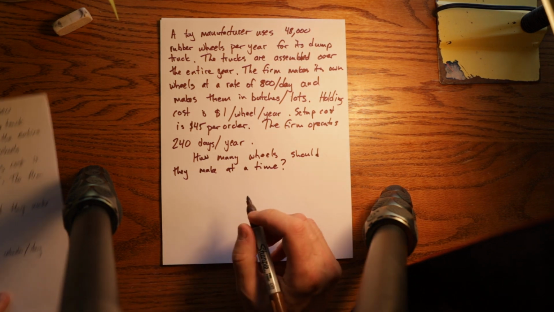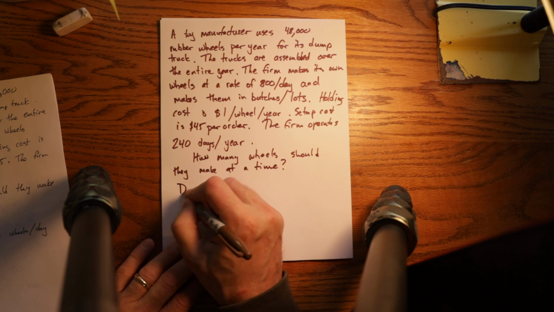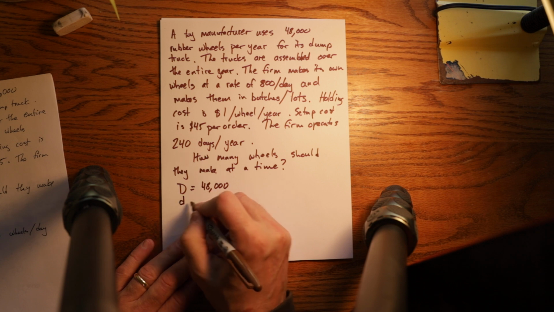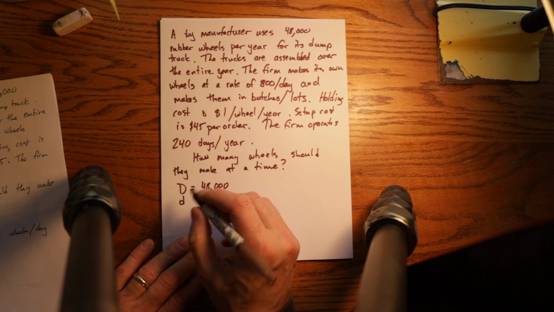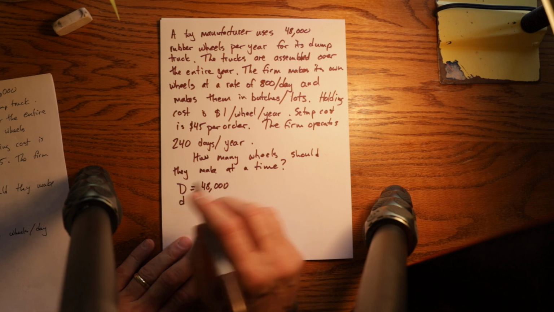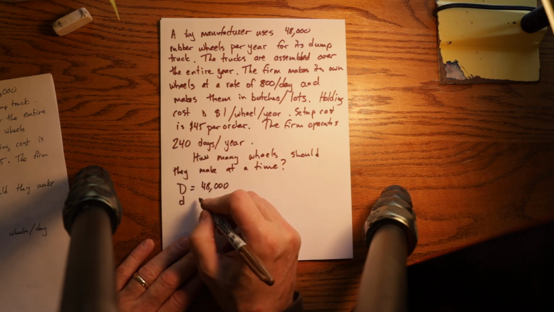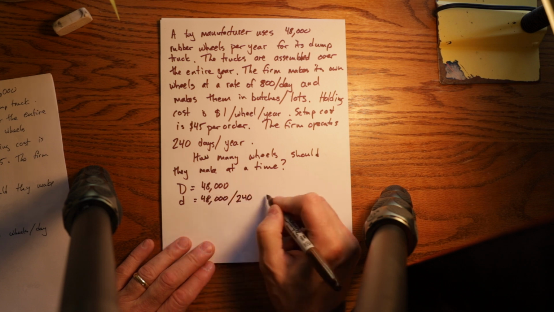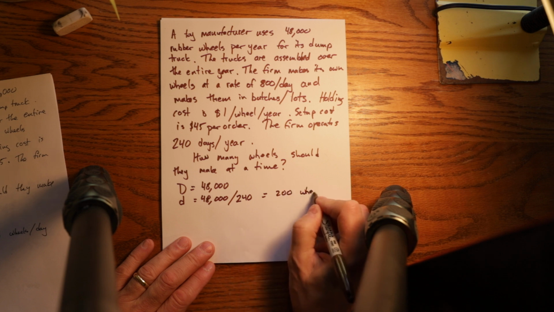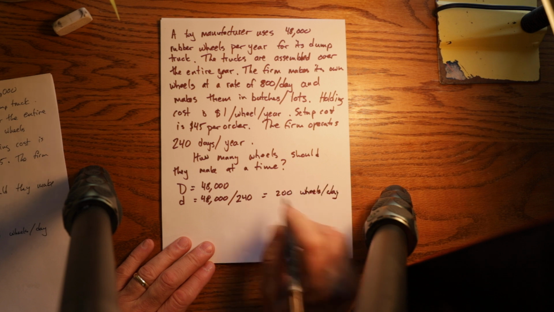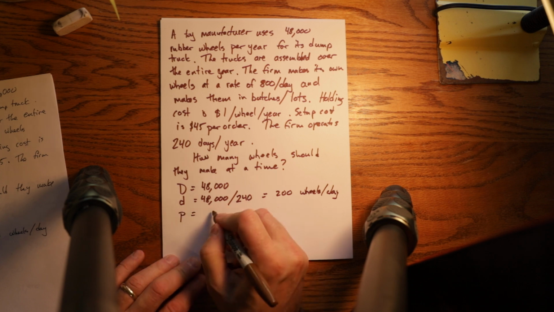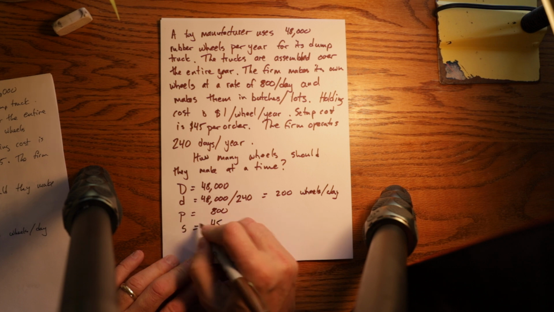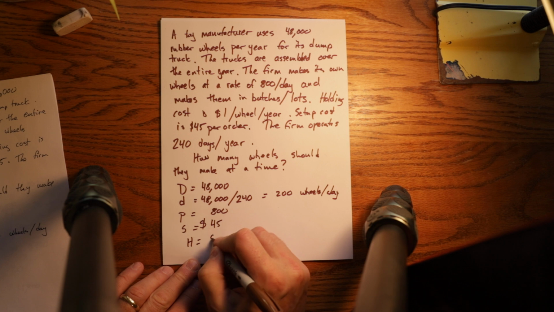That's the question. So let's consider first what information we have. Big D is 48,000. Big D is demand per year. Little d, which is demand rate per day, is something that we will need to know. It's always important for you to distinguish between that. It's why we give you the number of days per year. Little d equals 48,000 divided by 240 equals 200 wheels per day. P is the production rate, which was given, is 800. S is the setup, which was given, is $45. And H is equal to $1.